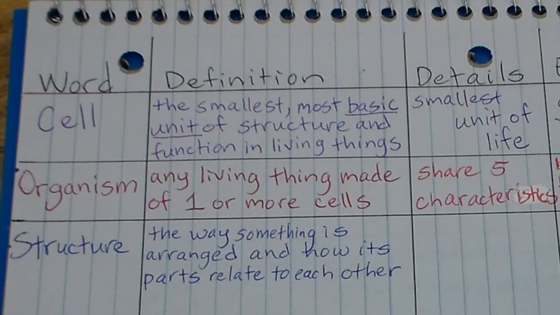When students often see this word on a quiz or a test, I will often say it means how something is built. What is something made of?